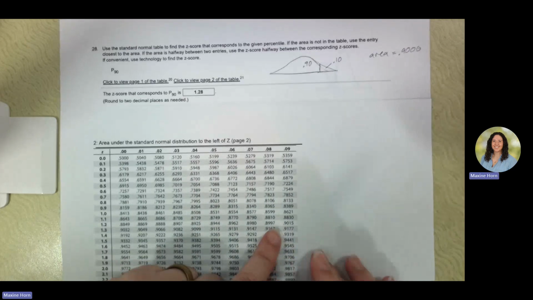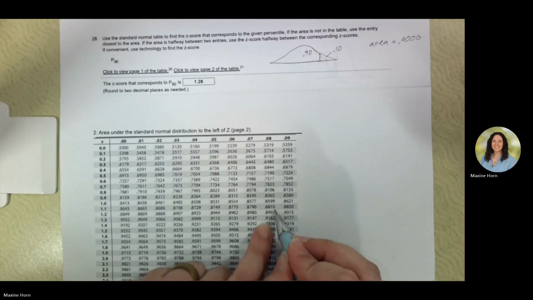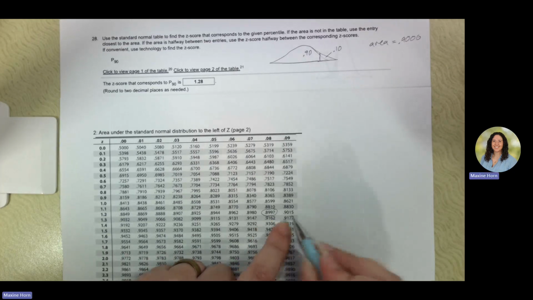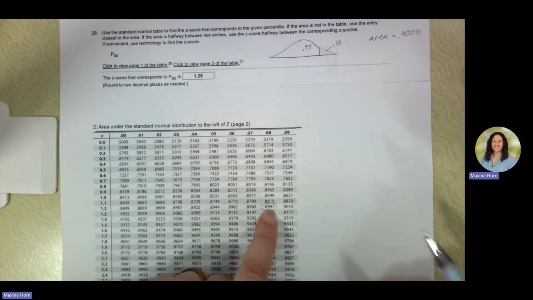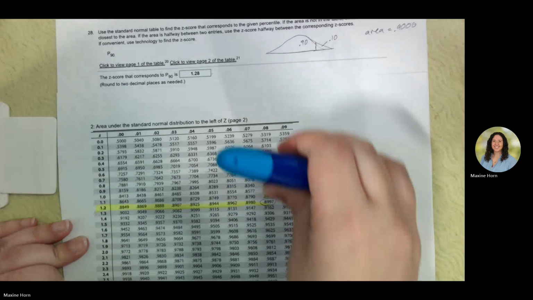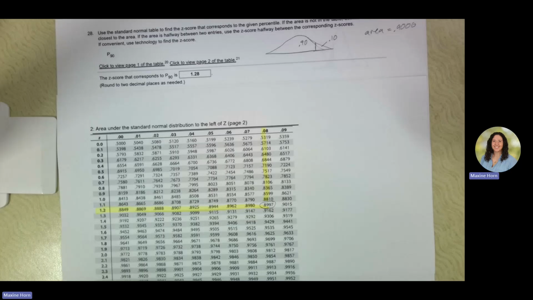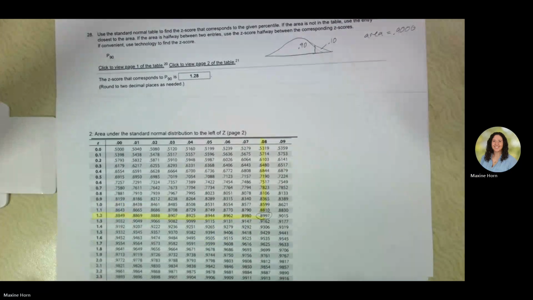Again, funnily enough, these are the same numbers we were using this rule on last time. This is 3 away from 9,000. This is 15 away from 9,000. So this is going to be the one that we want to use because it's closest to 0.9000. So what is the corresponding z-score for this? 1.28, right? 1.28.